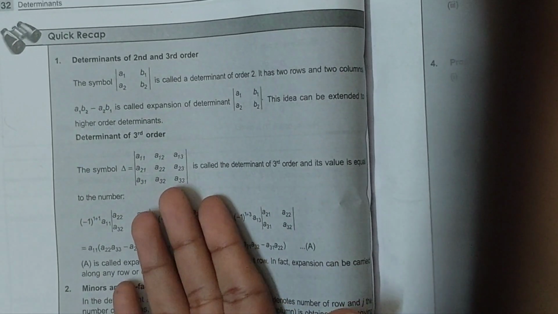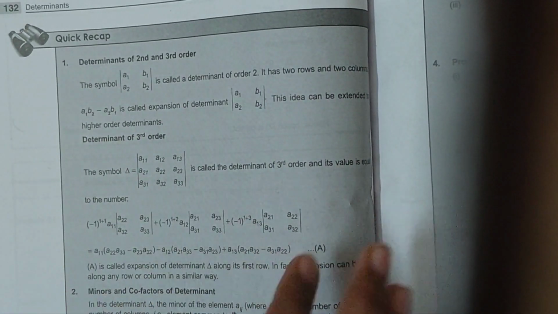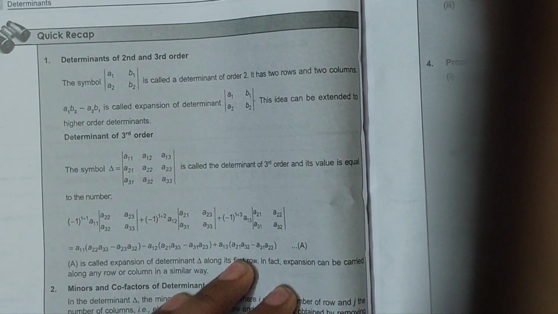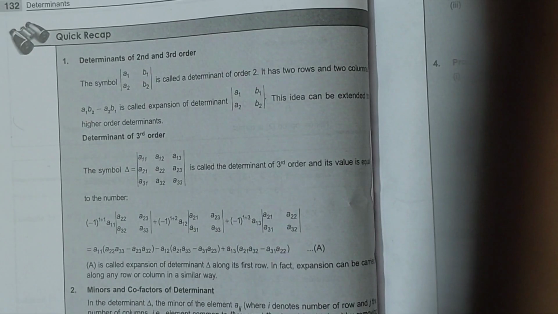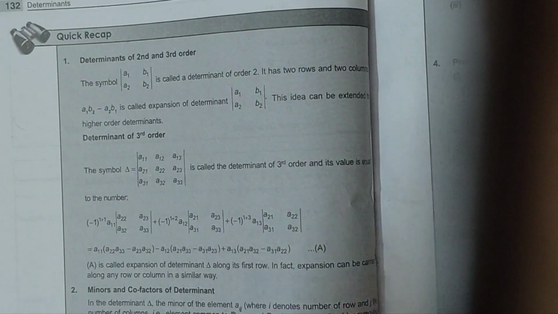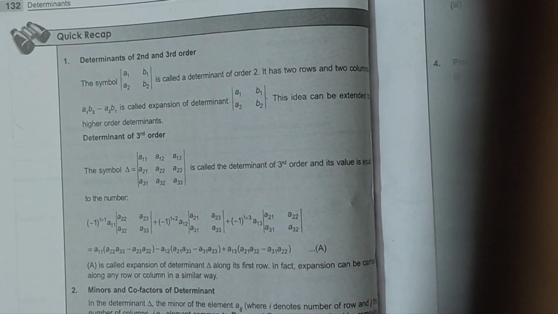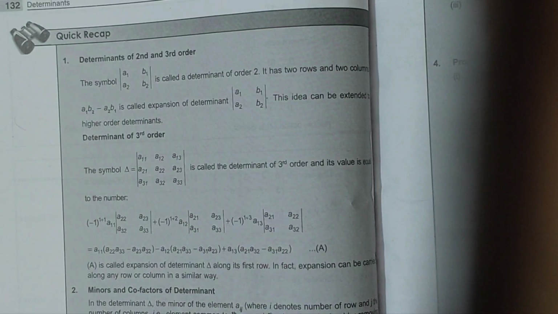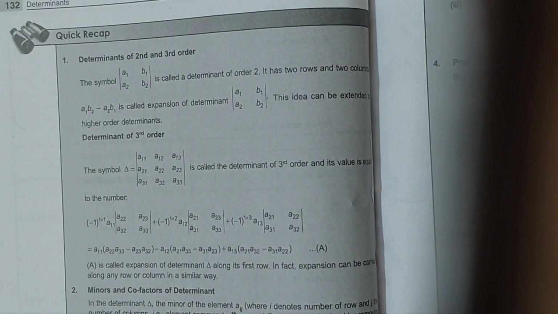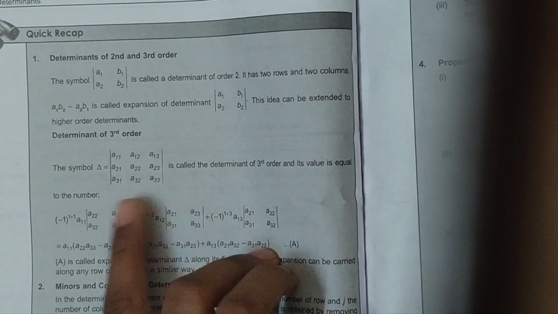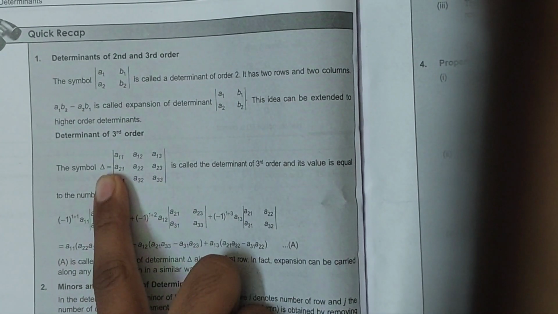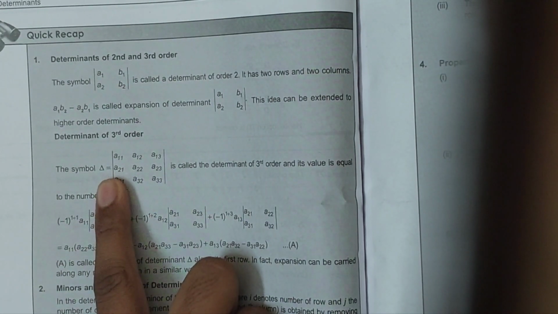If it is a third-order determinant, then unlike matrices, where we used to have 2 into 3, 4 into 6, any order, for determinants it needs to be square. The number of rows and columns has to be the same. This is the symbol to represent the value of a determinant.